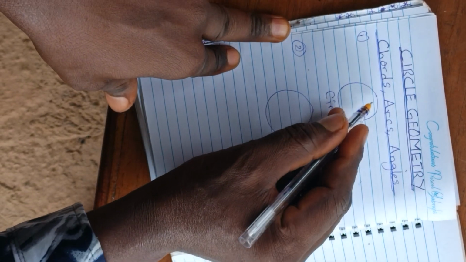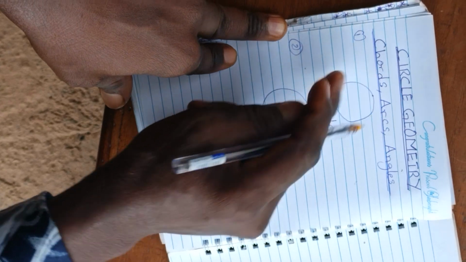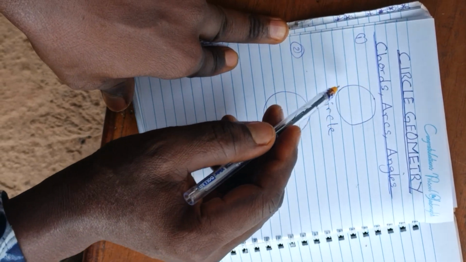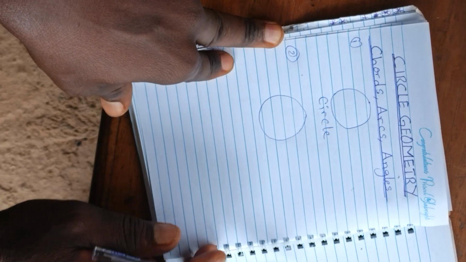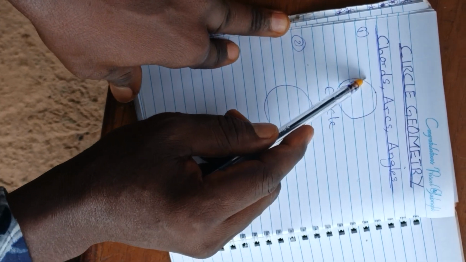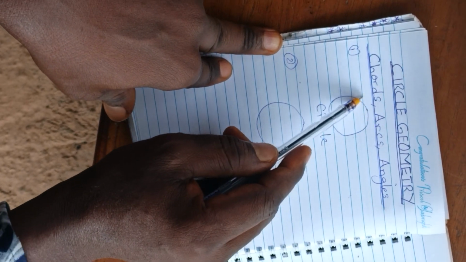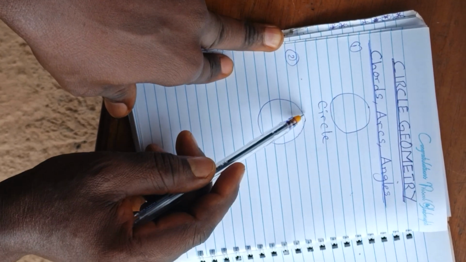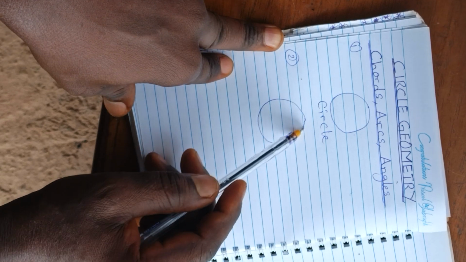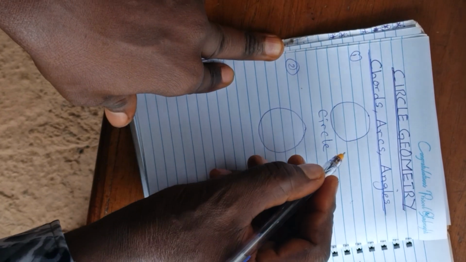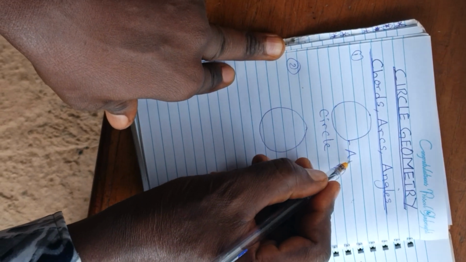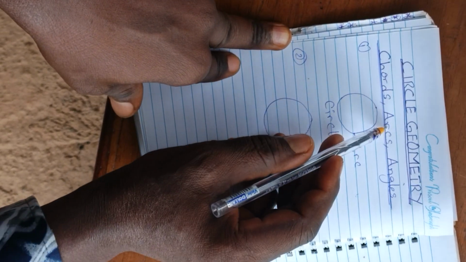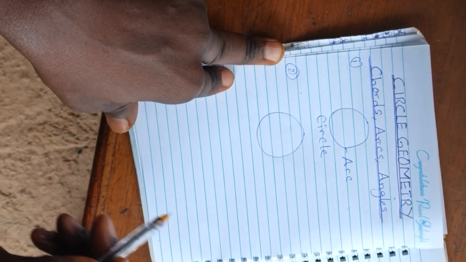In this circle, we have this surrounding, which we call the circumference. The line, this line, we call it an arc. So this arc is this line.